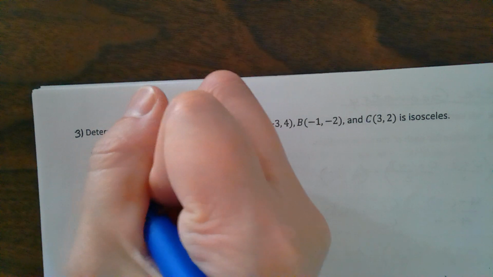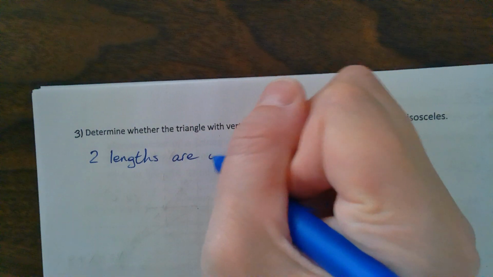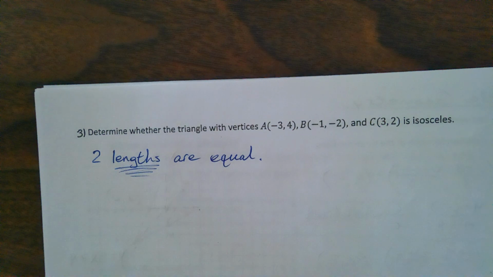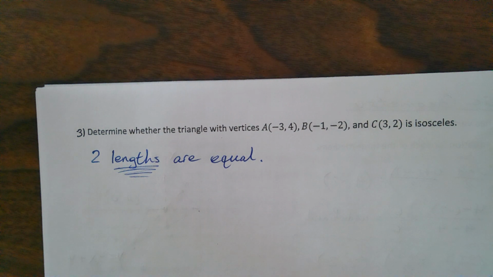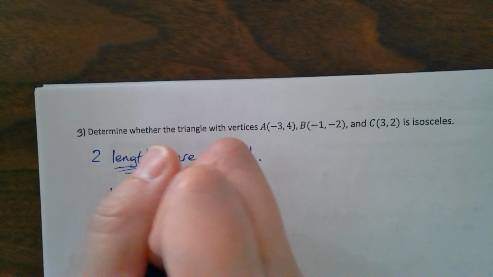Yep. Two of the sides are equal. Two lengths are equal. And how do I do that? I see the word length again. So it means, what do I use? Yep, use the distance formula.